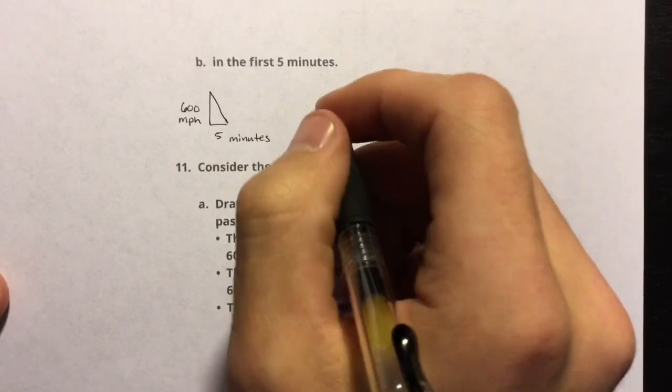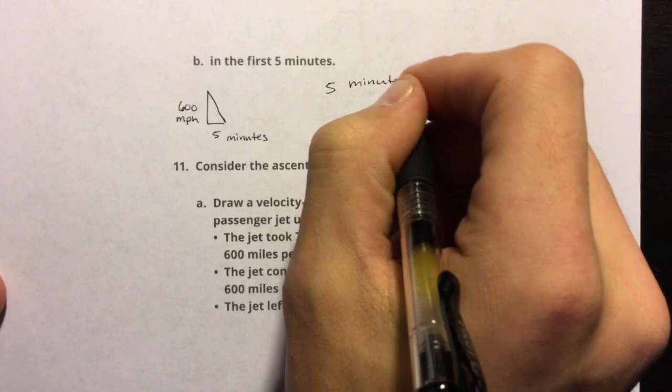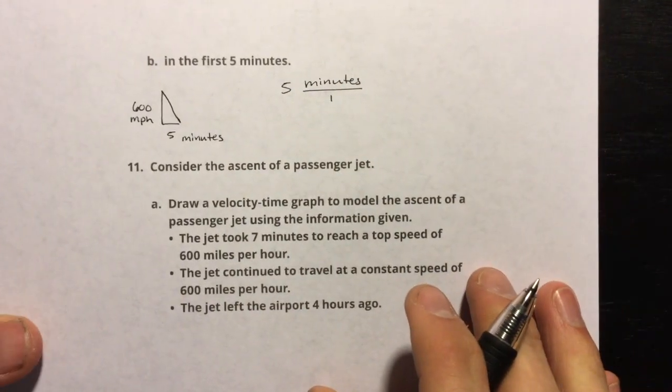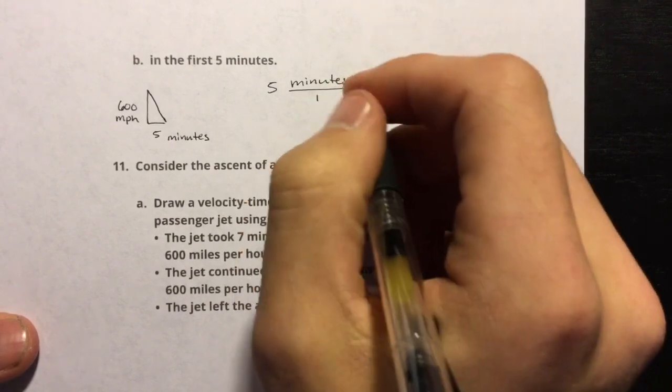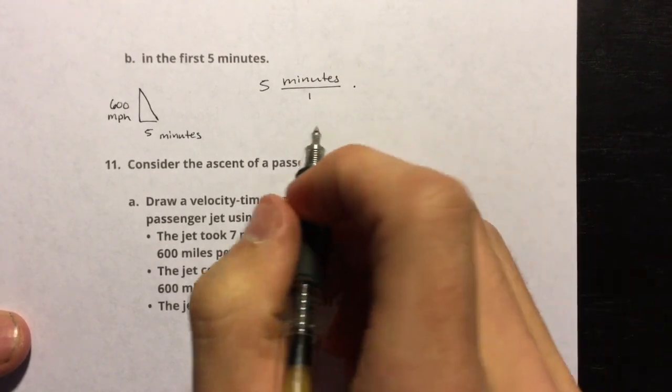So what I'm going to do is go ahead and do minutes to hours. So I have 5 minutes over 1, okay? And this is what I was talking about on the last one. This is going to be useful here in a second, and it might help you see how we change units of time.